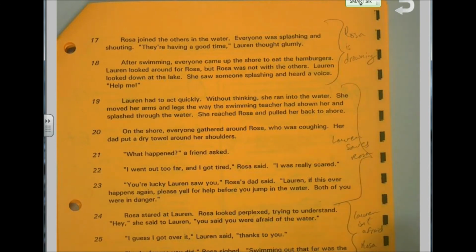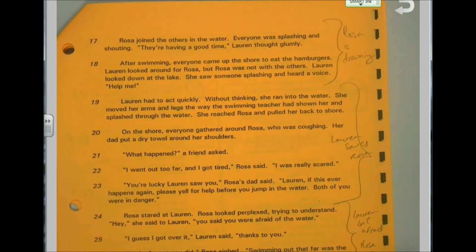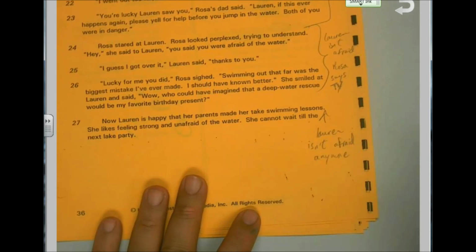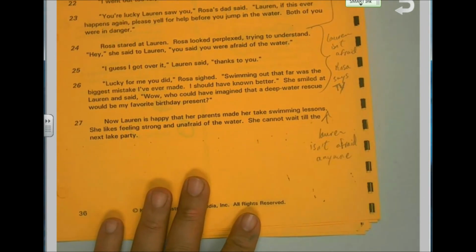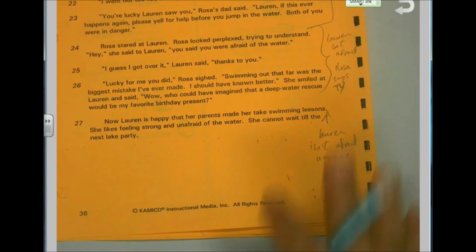Okay, so Lauren isn't afraid anymore. I put that. So Lauren isn't afraid anymore. Guys, if you can't see what I'm writing on the screen, let me know, because sometimes I focus on the paper and I forget to look at the screen. Okay, so we finished this and we're going to the questions.